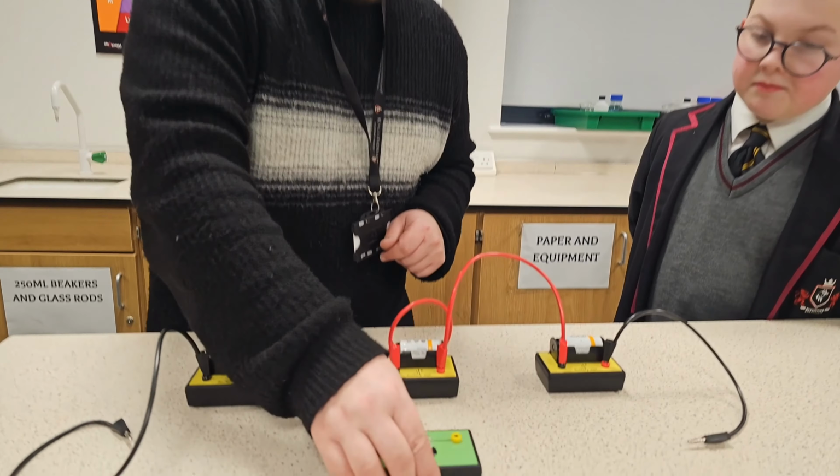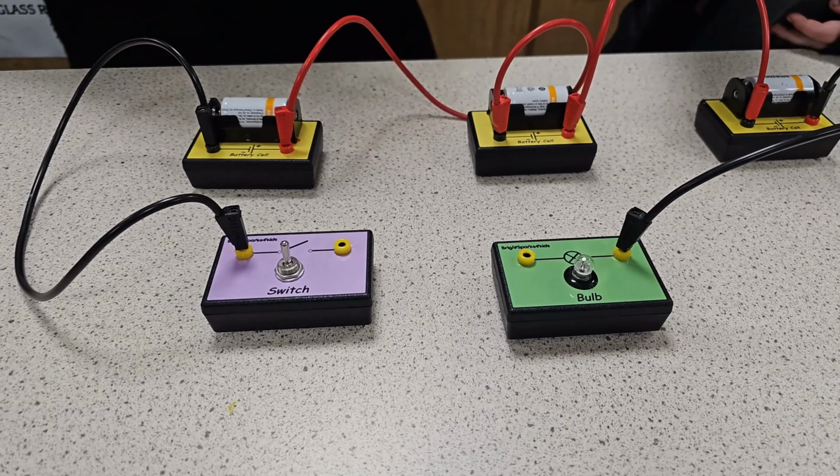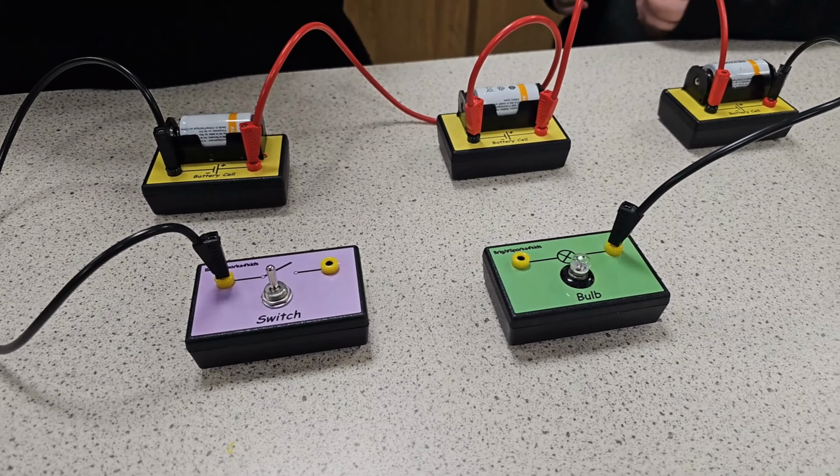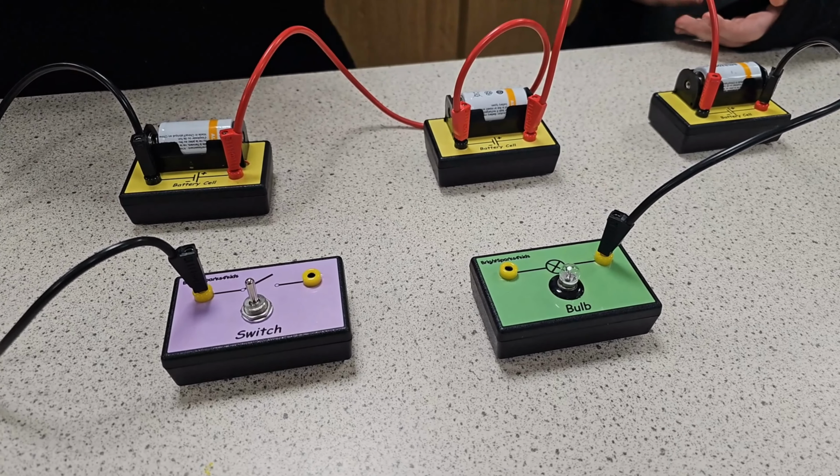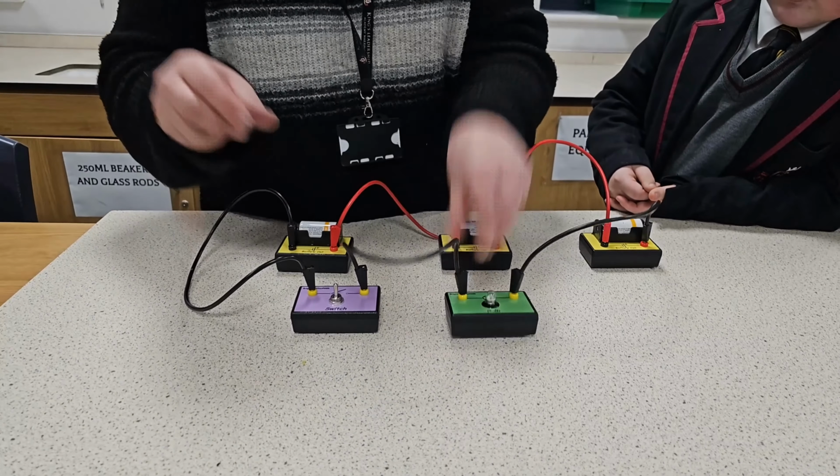Now, what else can we do? We could put a switch into the circuit. Bradley, what is going to happen? Basically, as soon as you flick the switch, it's going to be like a light bulb where it instantly turns back on. Oh, the light bulb is going to turn back on. Well, let me plug in the switch and we'll see what happens.